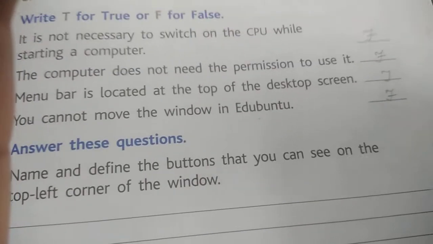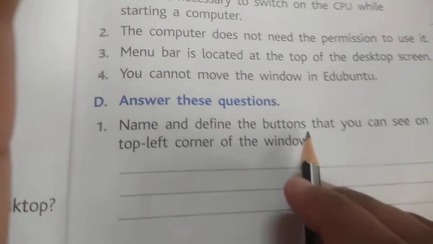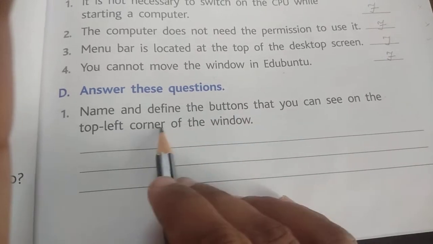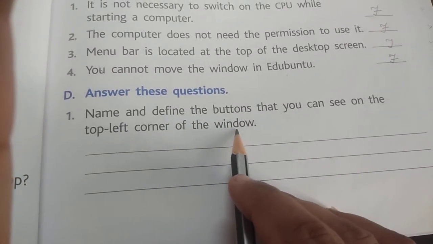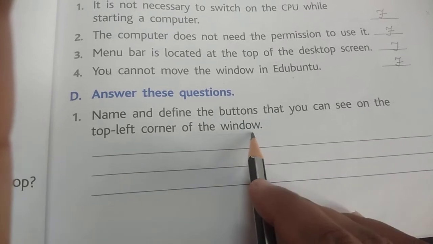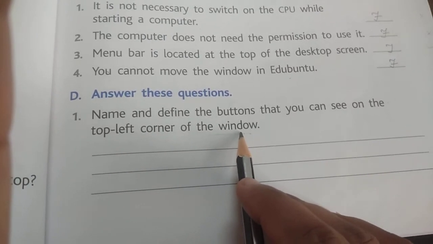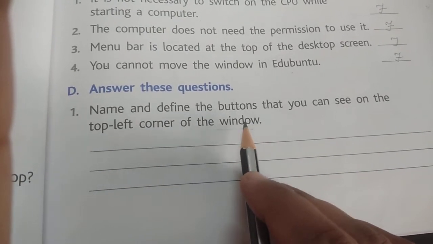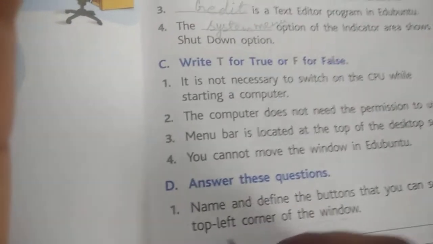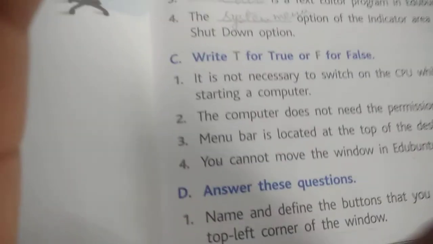So write down here false. Next, answer the following question. Name and define the buttons that you can see on the top left corner of the window. Now, on the top left corner of the window, we are having the control buttons. In control buttons, we are having three buttons: minimize button, maximize button and close button. So here you have to write down the name of the buttons only.